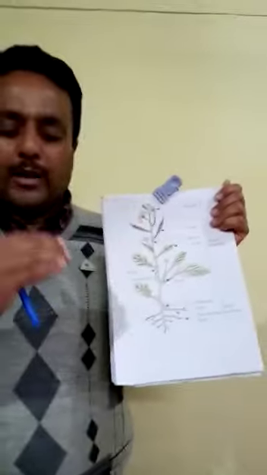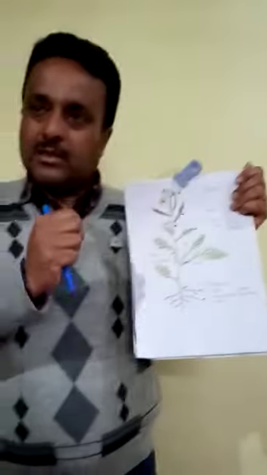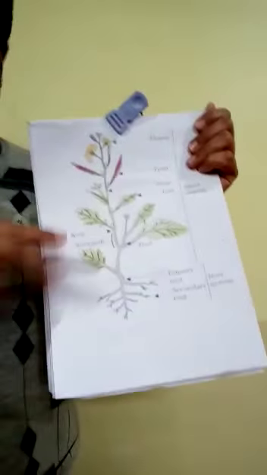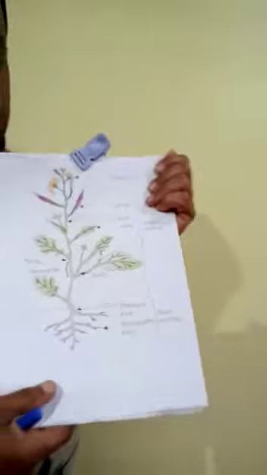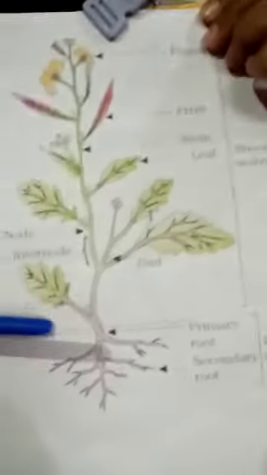Now these different parts can be further divided into two parts. The first is the vegetative part, which includes those organs involved in the growth and nutrition of a plant. The second is the reproductive part, which includes those organs which play a role in the process of reproduction.